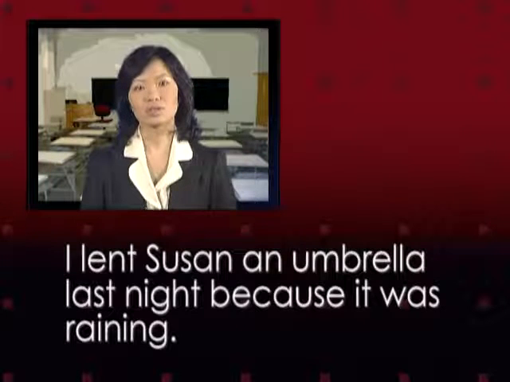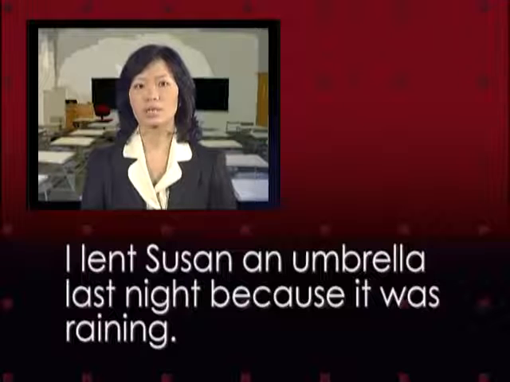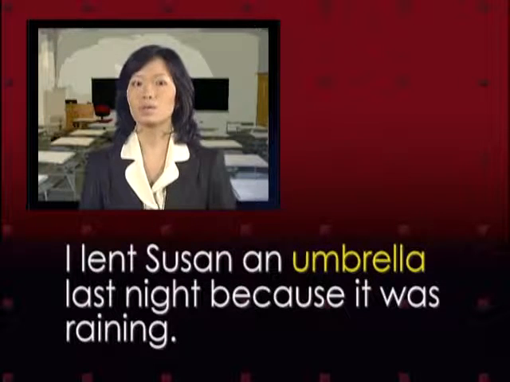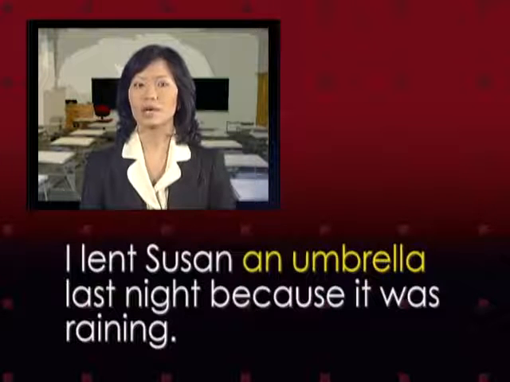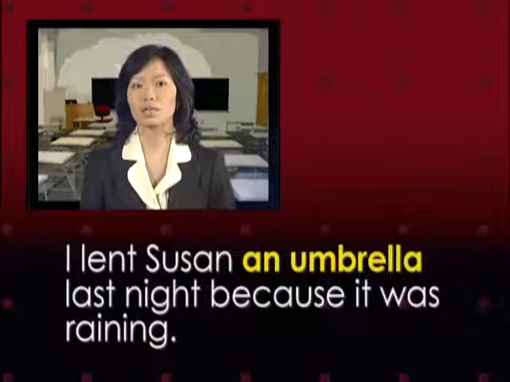Another countable noun that starts with a vowel is umbrella. I lent Susan an umbrella last night because it was raining. Since the word umbrella is countable and begins with a vowel, we use an.